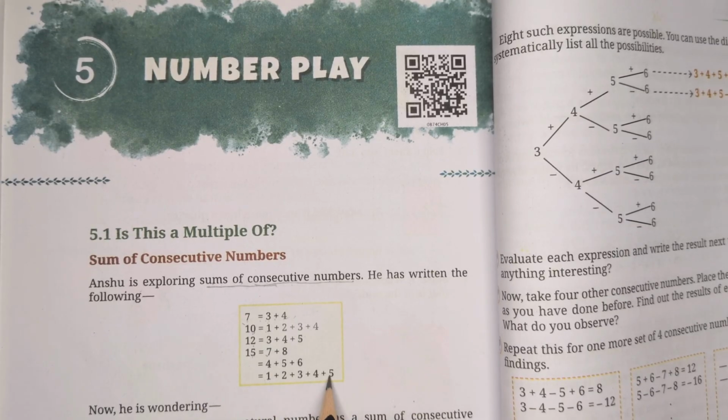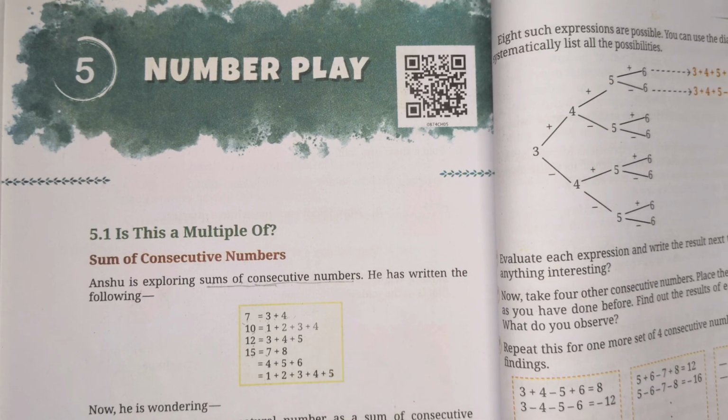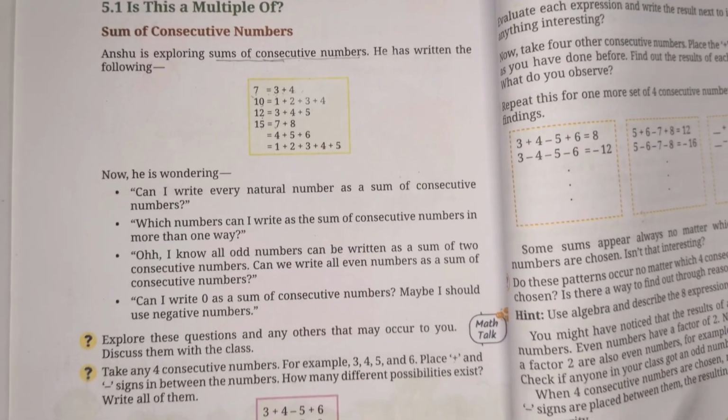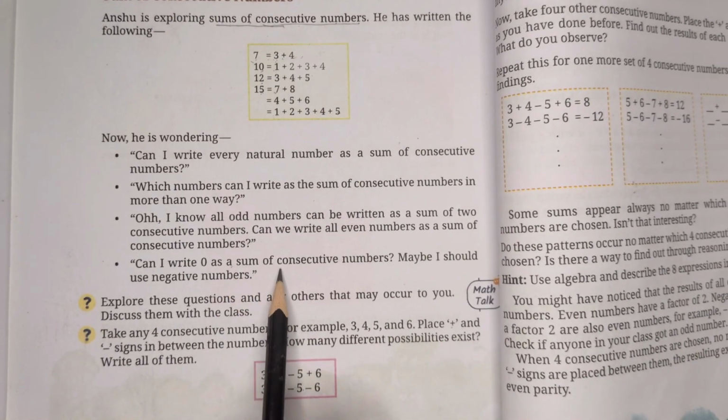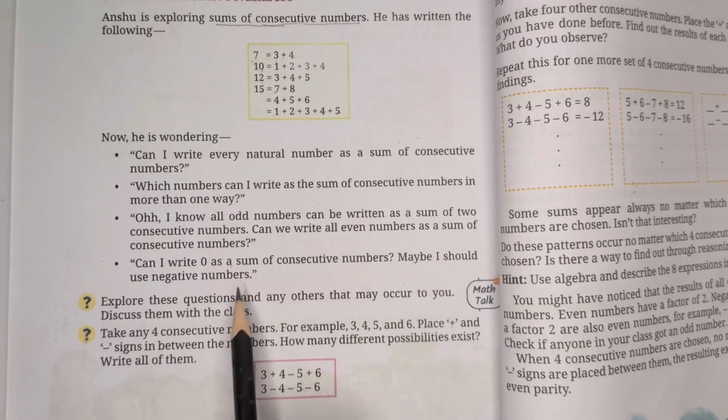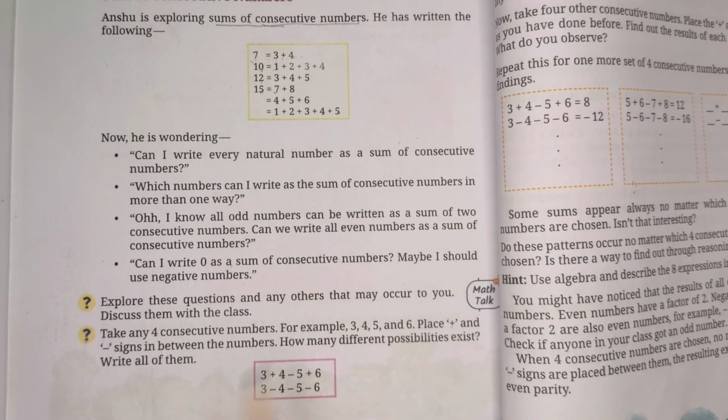Again, from 1 to 5, 5 consecutive numbers, continuous numbers from 1 to 5. Add all these numbers, we will get the same answer. That means we can write these numbers as the sum of consecutive numbers. Here we are using only positive numbers. Now we can use negative numbers or subtraction also. To get 0 as the sum of consecutive numbers, I should use negative numbers.